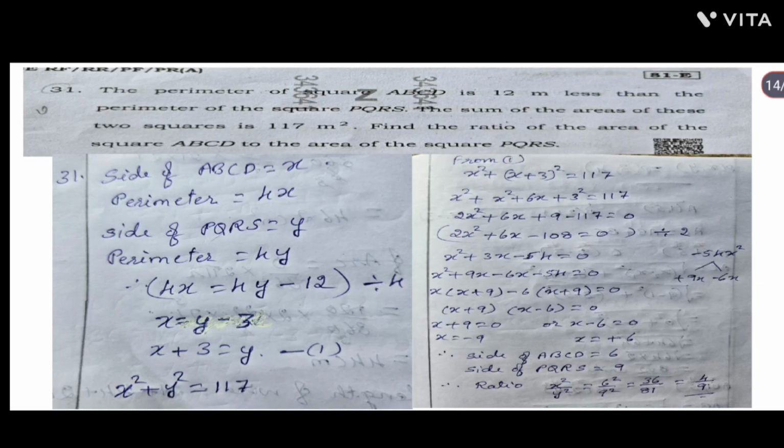Question number 31, take the side of ABCD as X and the side of PQRS as Y, and the perimeter of both, one is 4x, one is 4y. After finding that, writing the equations, then you will get the quadratic equation.